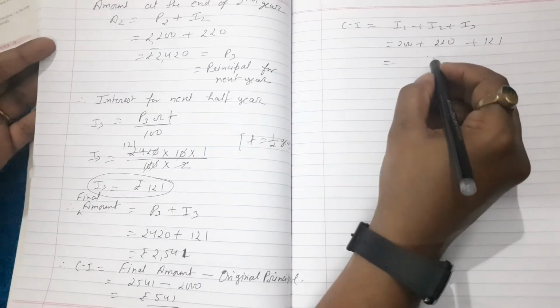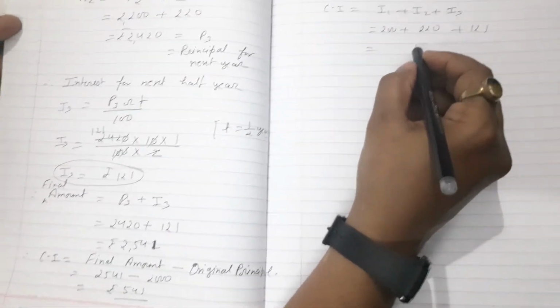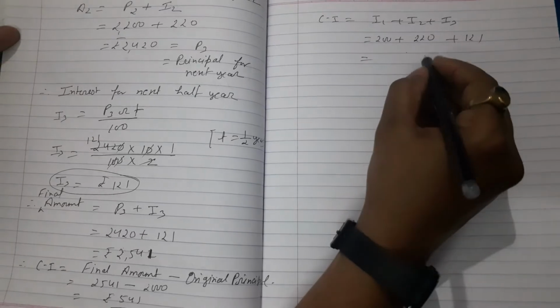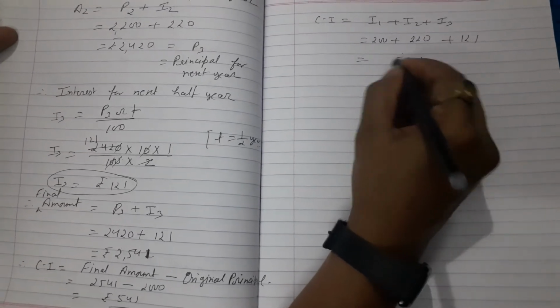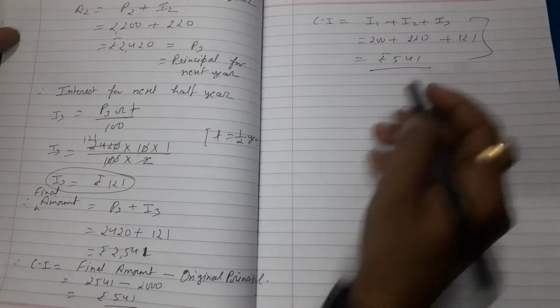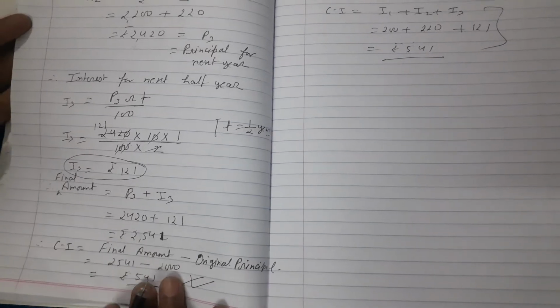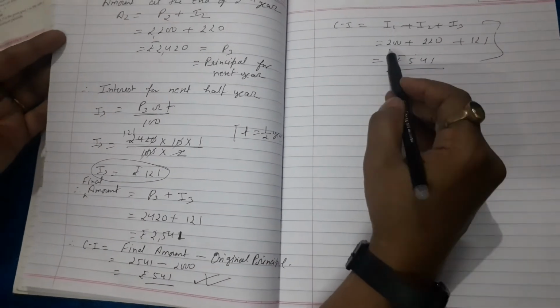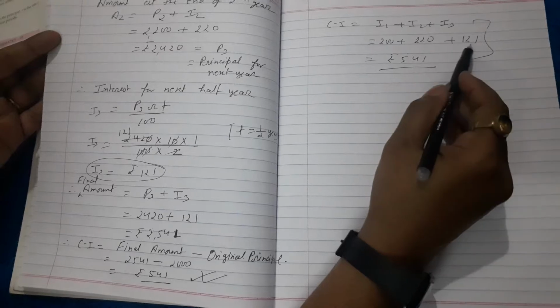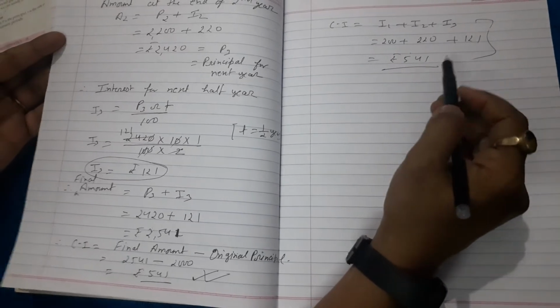Add it to 121. So here it is 541. This is just for cross checking. This is the correct way, we have to write down in this way. That is for the cross checking: the first year interest, second year interest, third year interest. Overall this is the compound interest.